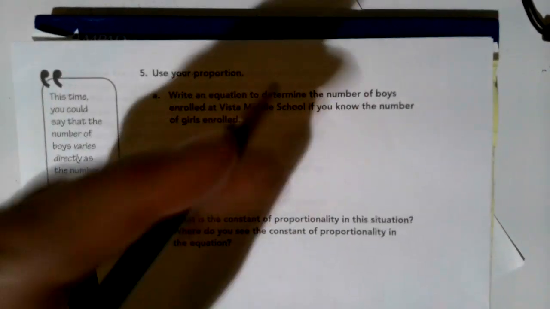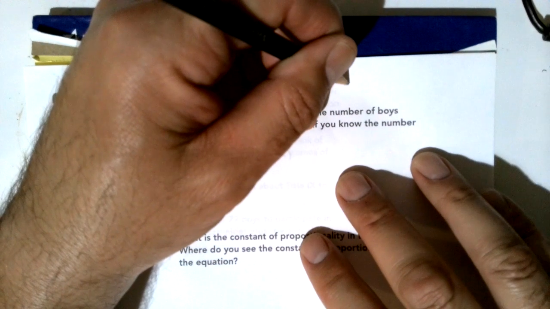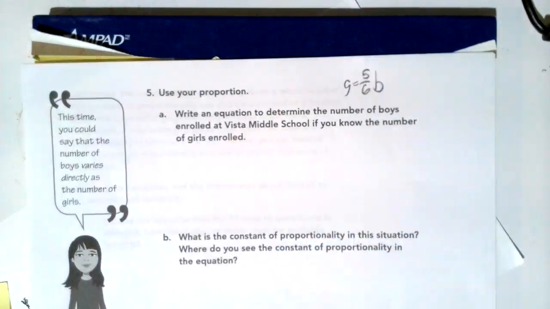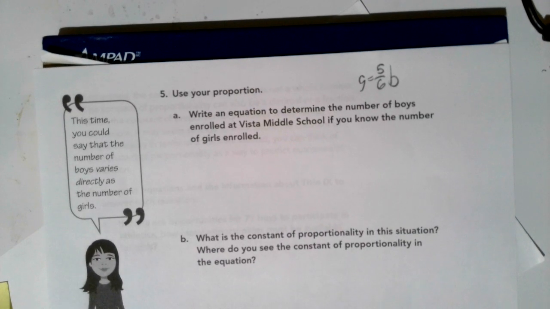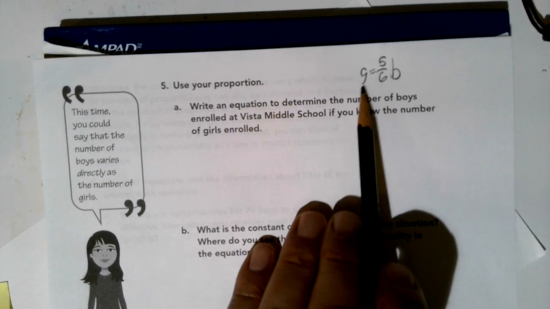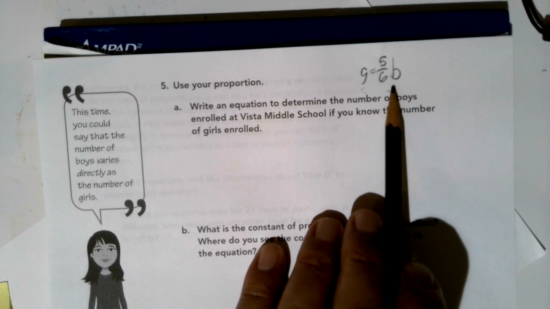Now, if you remember correctly from the last problem, the number of girls equaled 5/6 times the number of boys. So write an equation to determine the number of boys enrolled if you know the number of girls. So this doesn't work for us right now. Okay, we don't know the number of boys. We have to solve for that.